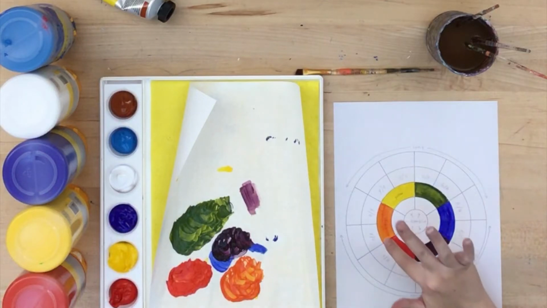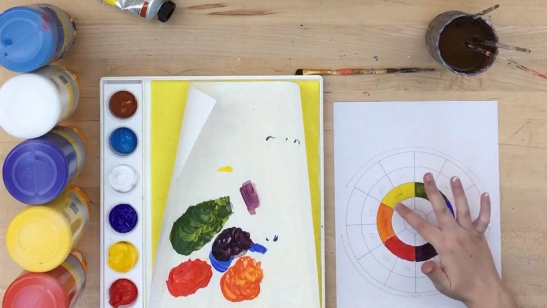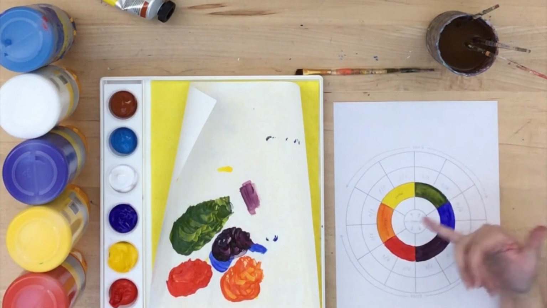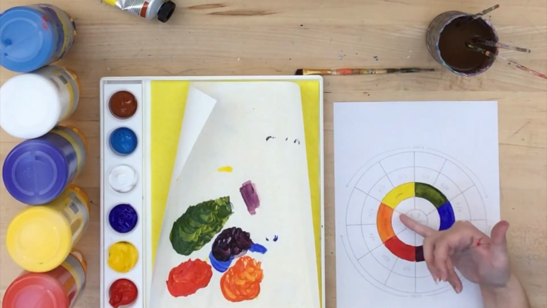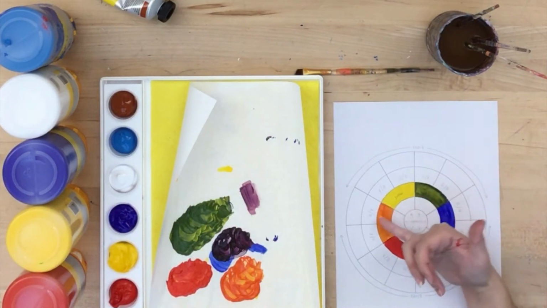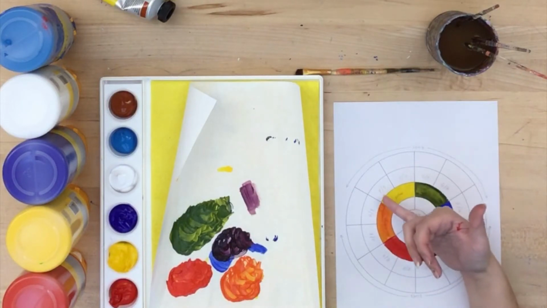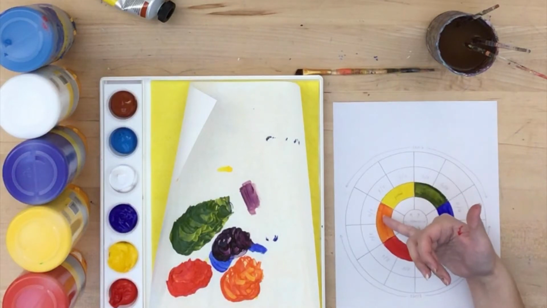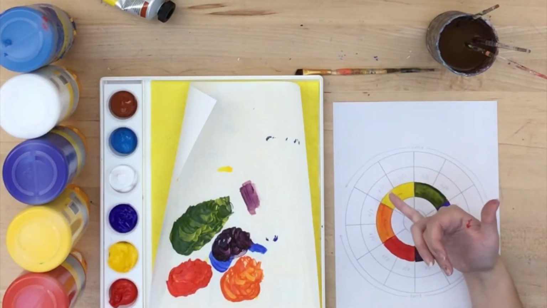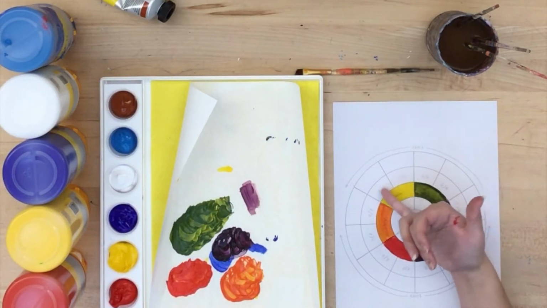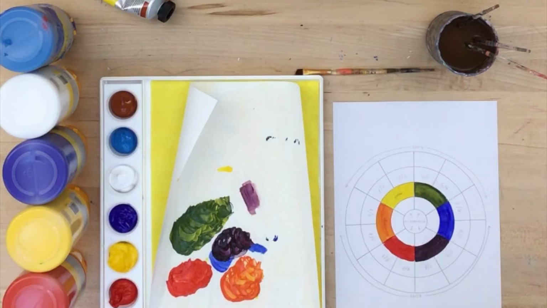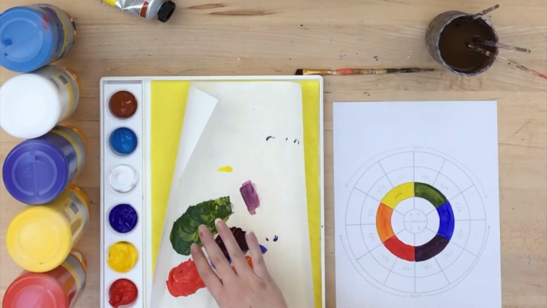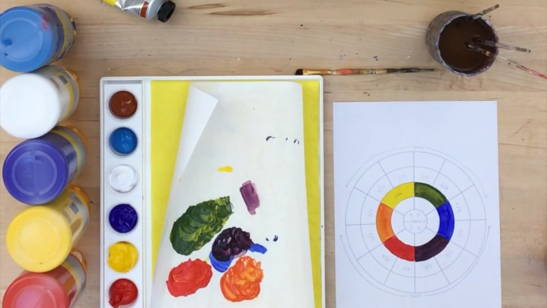For instance, orange and yellow. When you mix them together, you're going to get something that exists in between orange and yellow, which would either be orange yellow or yellow orange. Orange yellow is slightly more orange, yellow orange slightly more yellow. And you'll be able to visualize this very easily as soon as you get two of these next to each other. So if you still have your secondary colors pre-mixed, that will be helpful to you.